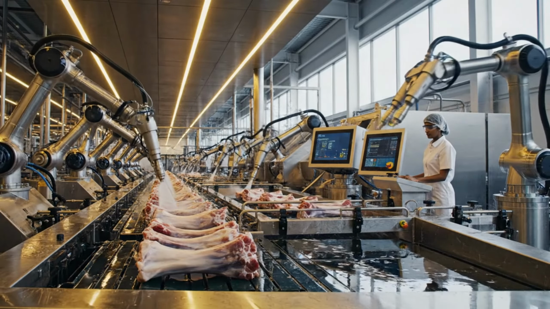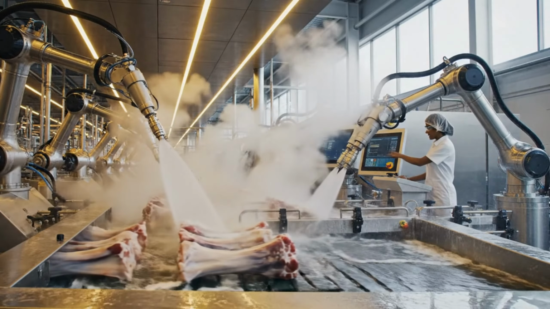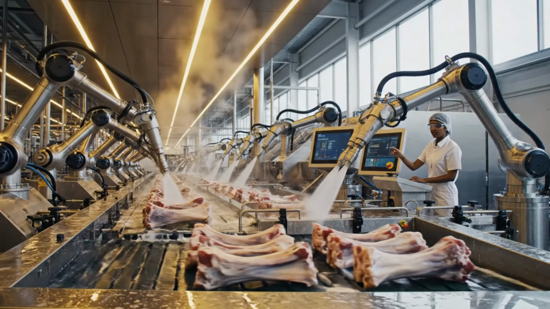The pressure jets are stabilizing now. Yes, the lipids are completely cleared on this batch.